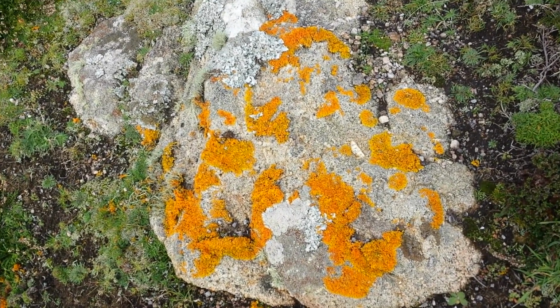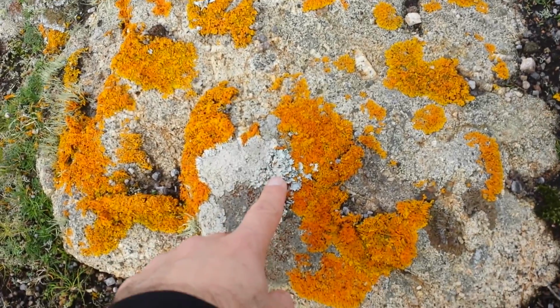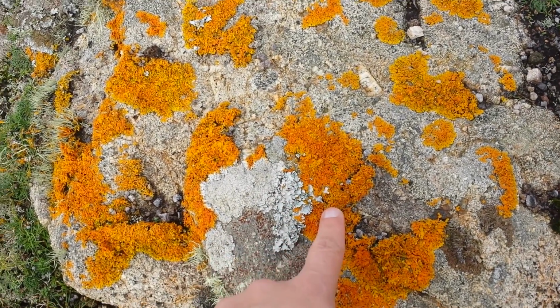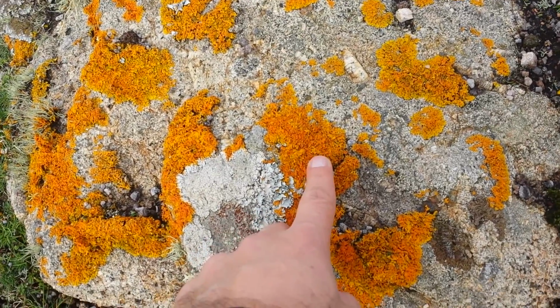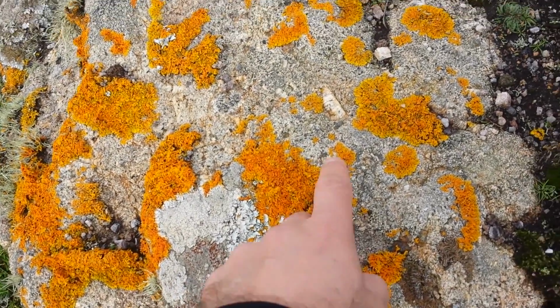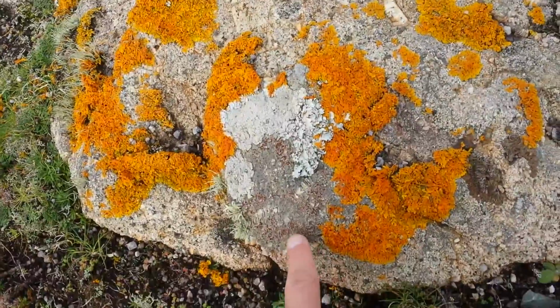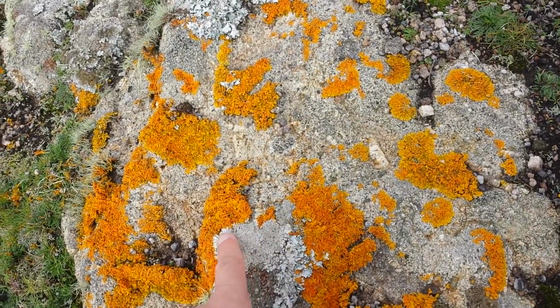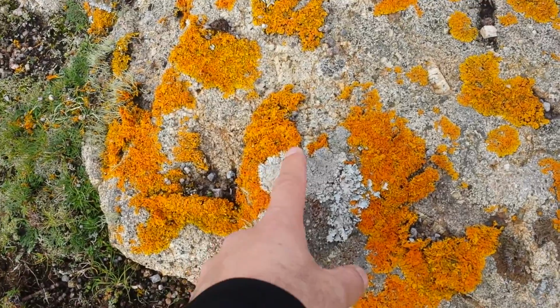What an interesting lichen. This one is grayish green and this one is yellow, orange. I don't know what the reason for that is. Look at the feldspar on the granite. They say it takes 100 years for a lichen to grow this big.